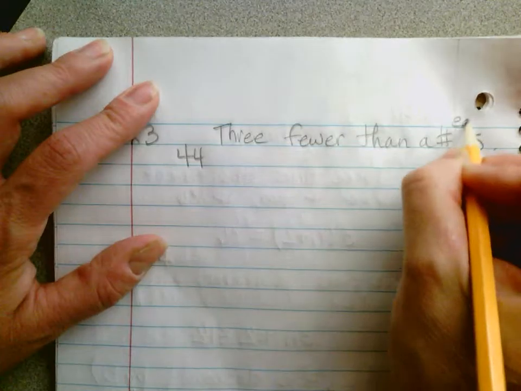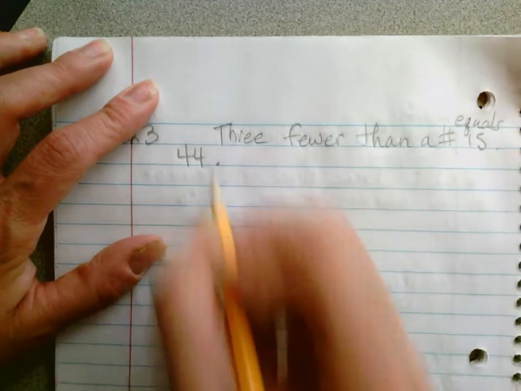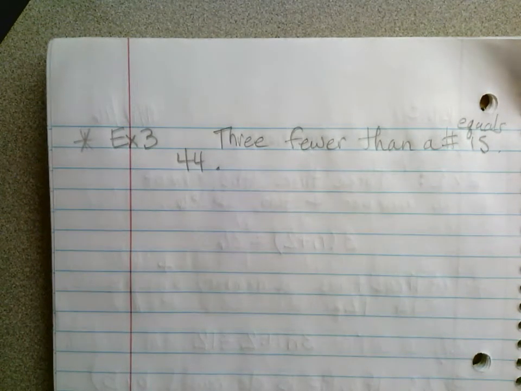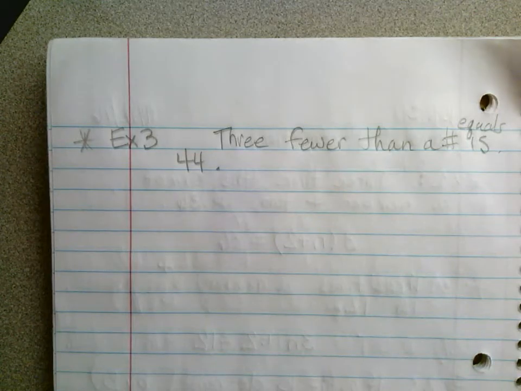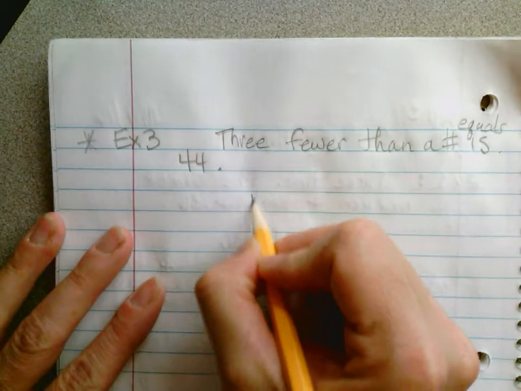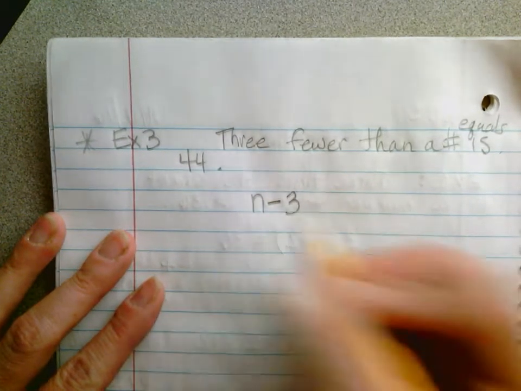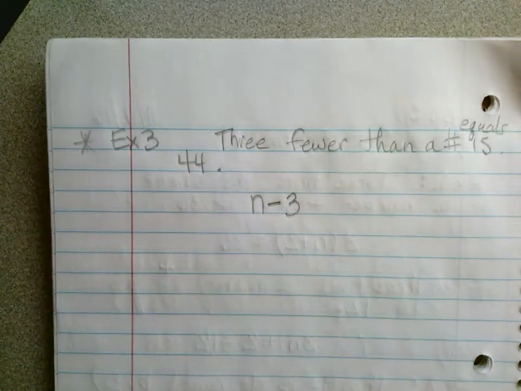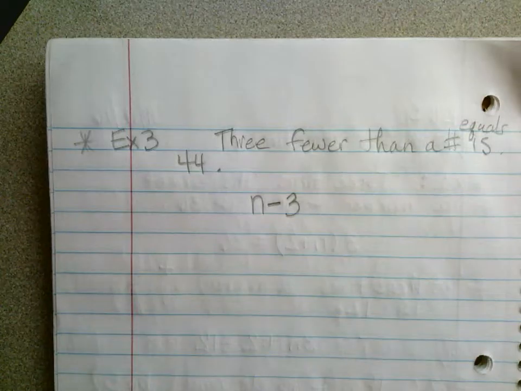I could also say equals. 3 fewer than a number is 44. How might I say 3 fewer than a number, Lee? n minus 3. Yep, I'm glad you changed it because you would have been wrong if you said 3 minus n. It doesn't say a number smaller than 3, it says 3 smaller than a number. Is 44.